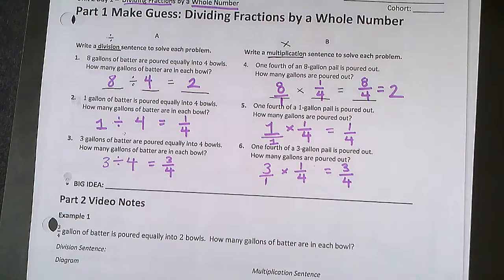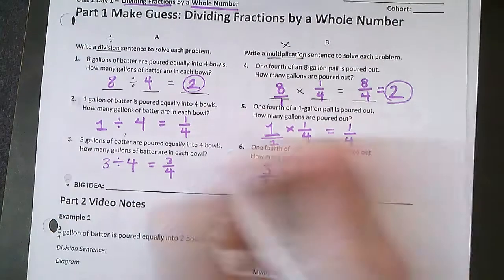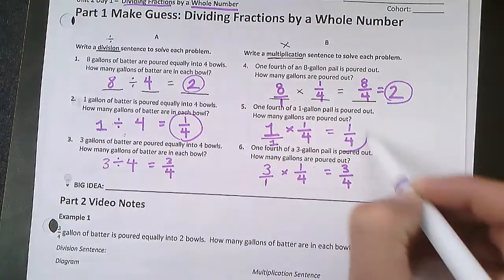Okay, so now if you look across, you might notice the pattern we have going here.